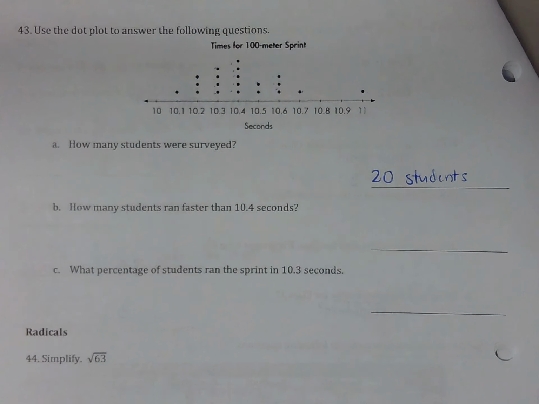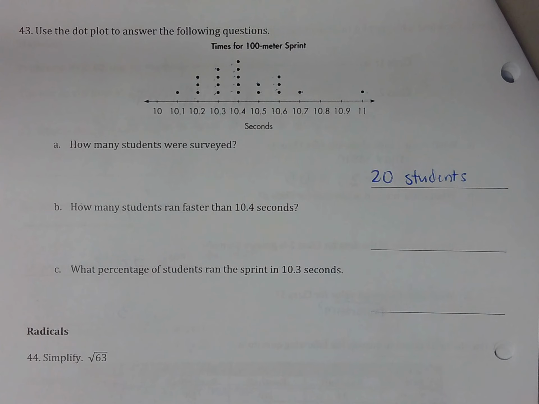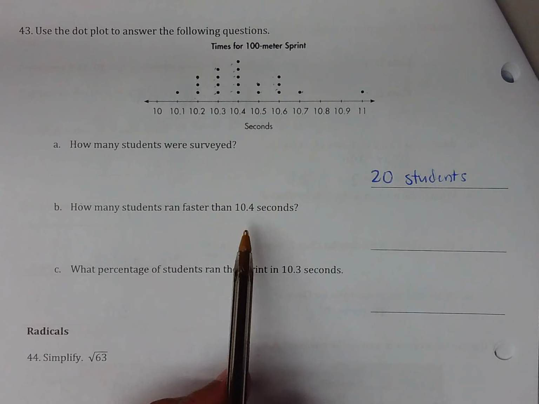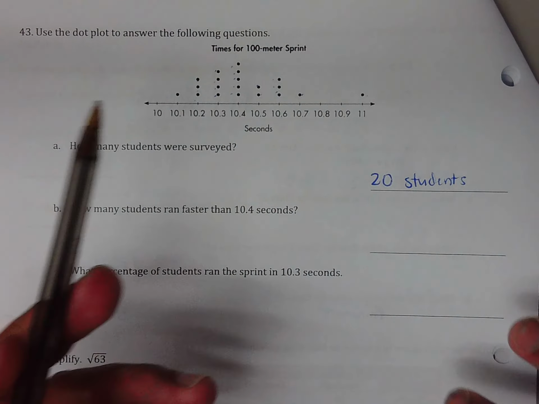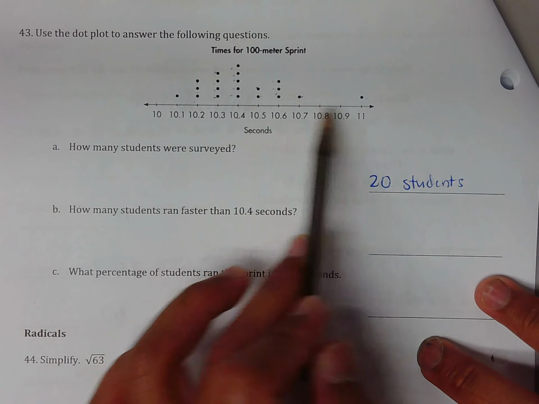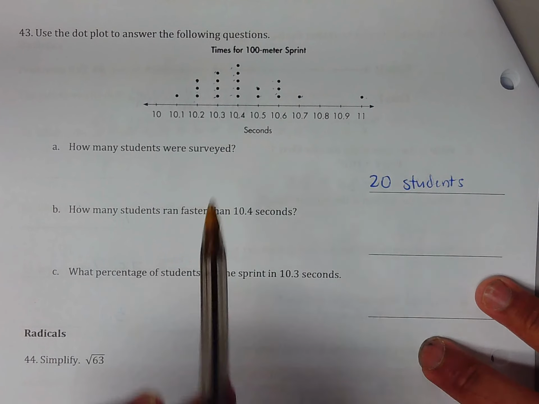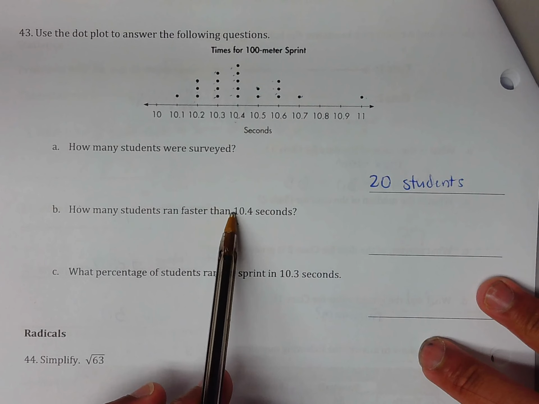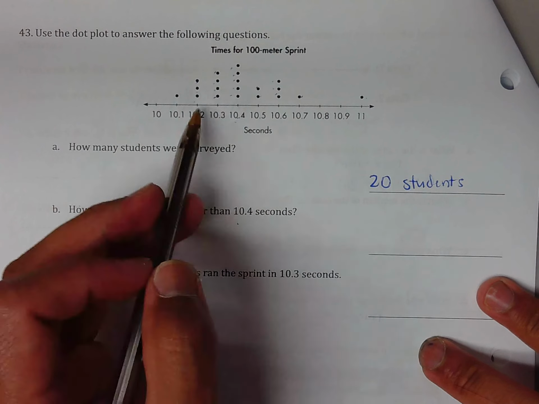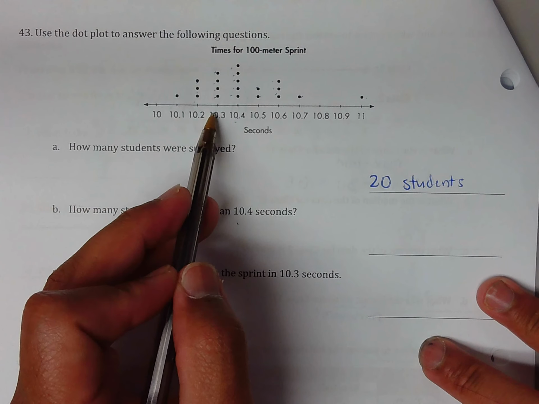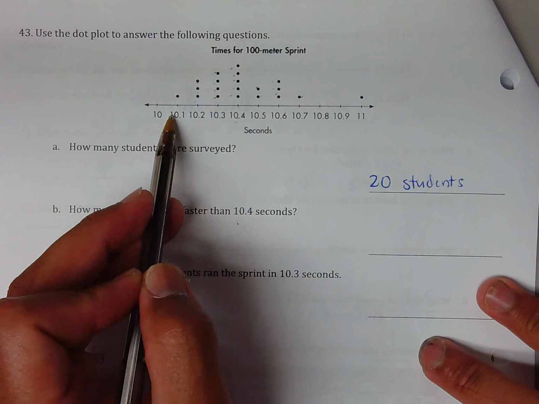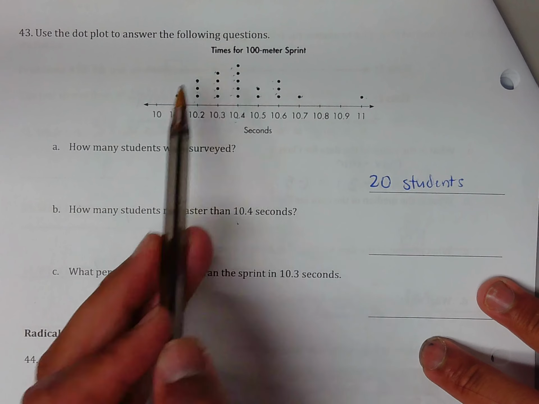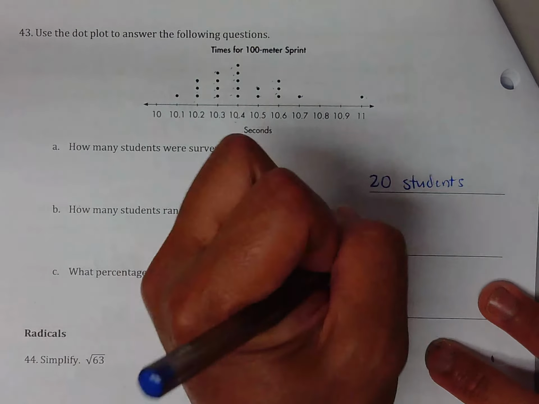All right. Letter B. How many students ran faster than 10.4 seconds? Even when I just thought about this, some of us might think we look to the right for faster. But remember, faster is less than. We want to know how many students ran faster than 10.4 seconds. So it's all of these students, 10.3, 10.2, 10.1. Sorry, that's not what we're adding together, but we need to count 1, 2, 3, 4, 5, 6, 7, 8. So 8 students.